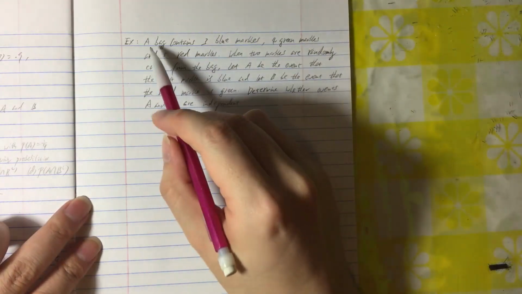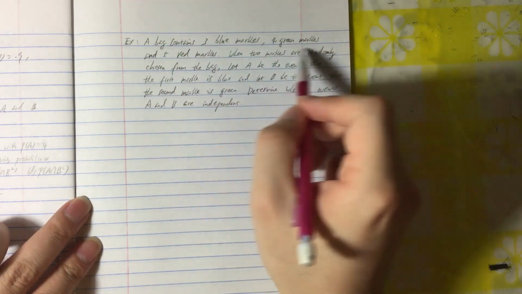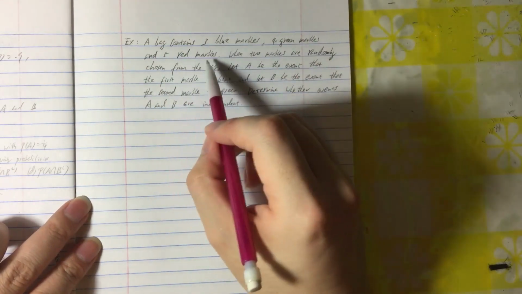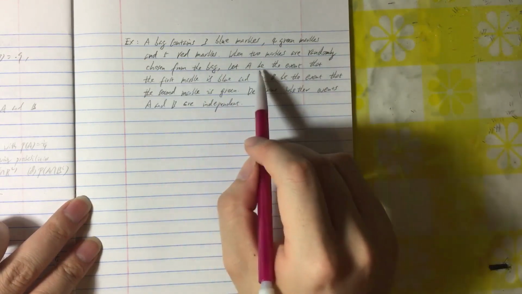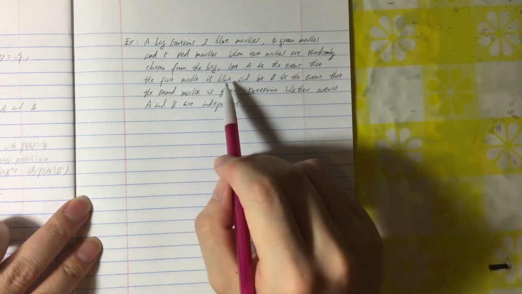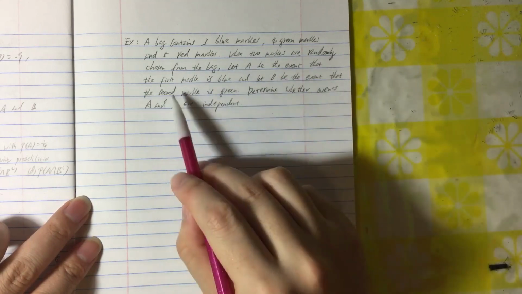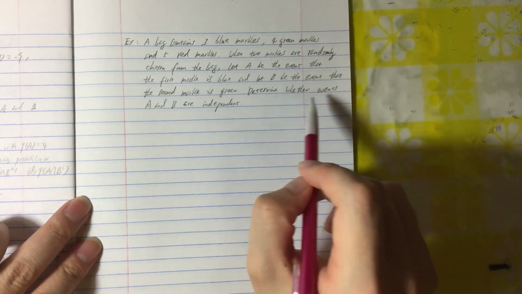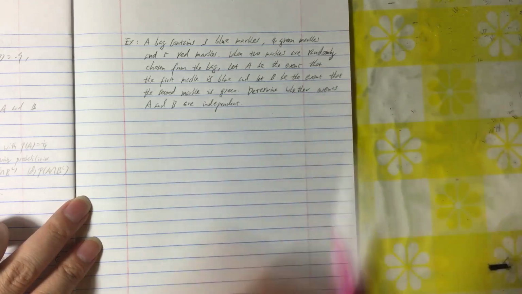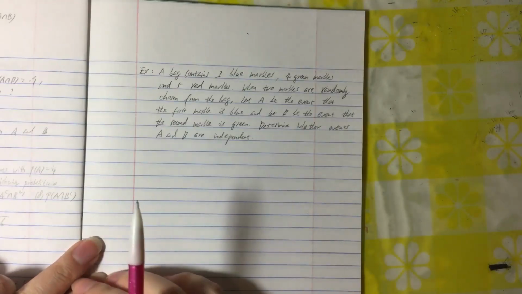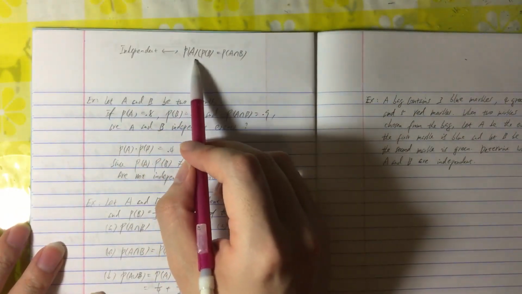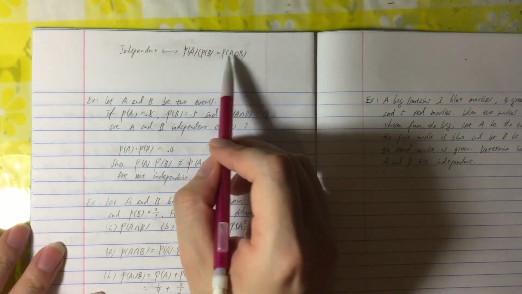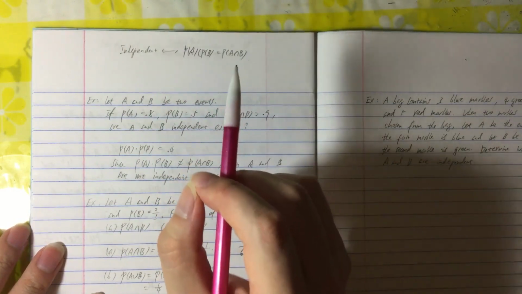Next example, a bag contains 3 blue marbles, 4 green marbles, and 5 red marbles. When 2 marbles are randomly selected from the bag, let A be the event that the first marble is blue. Let B be the event that the second marble is green. Determine whether events A and B are independent. In order to determine if they are independent or not, we try to verify this formula. If probability of A times probability of B is equal to probability of A intersection B, then events A and B are independent. So let's find probability of A and B first.